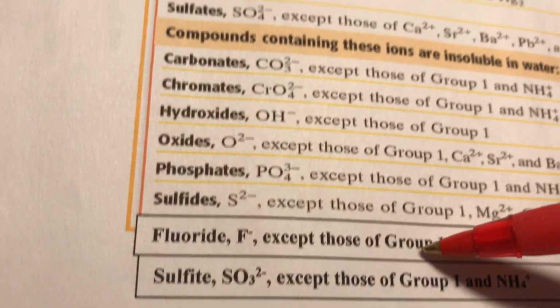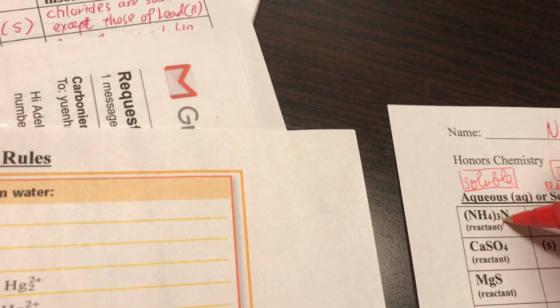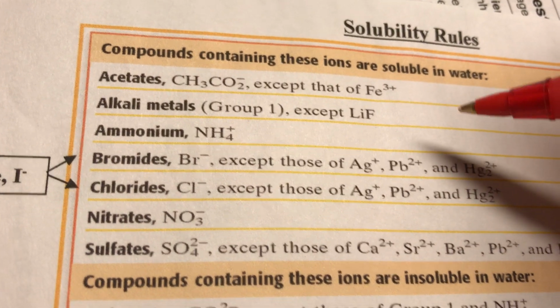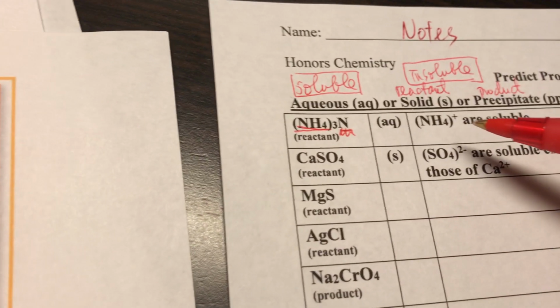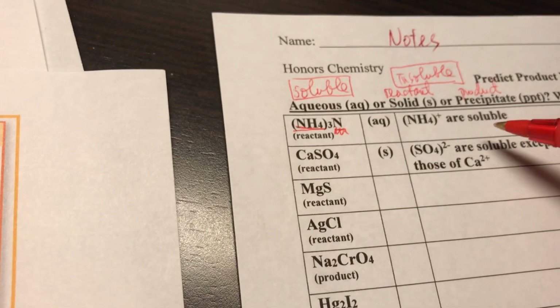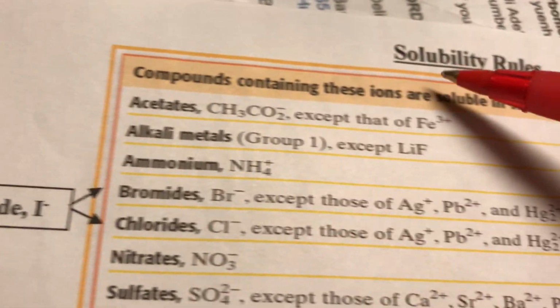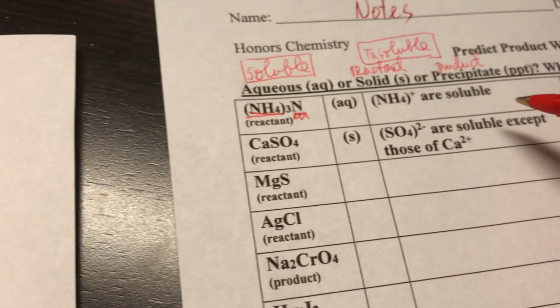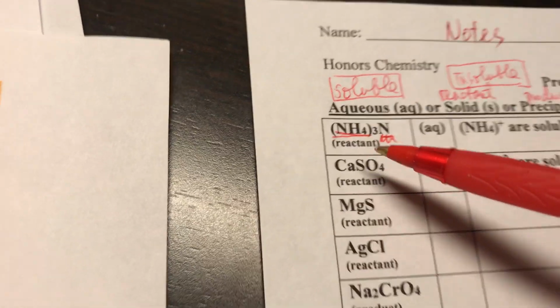So let's say, do we have nitrate here? We don't have nitrate, so we're looking for ammonium. Ammonium compounds are soluble in water. So the reason here is that ammonium compounds are soluble. We just copy it from here onto here. Since ammonium compounds are soluble, it is always aqueous, no matter reactant or product.